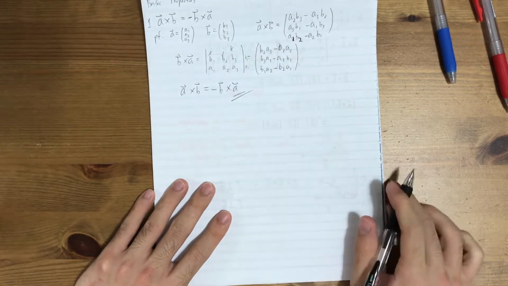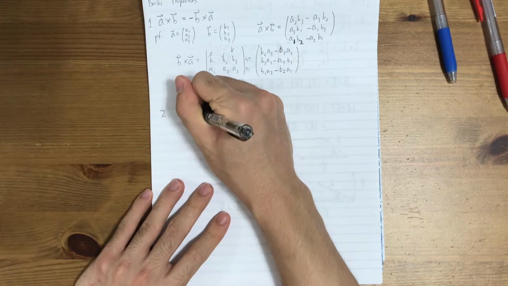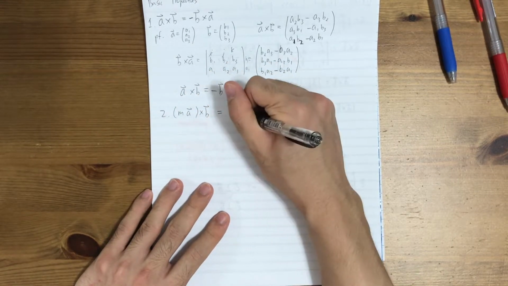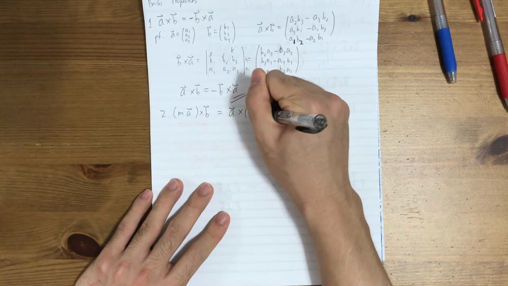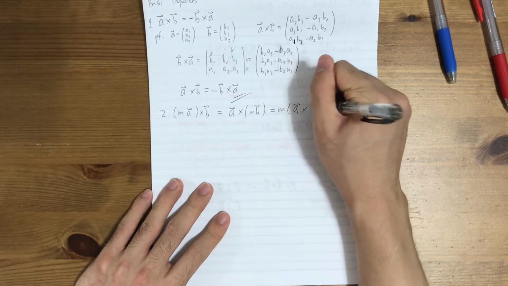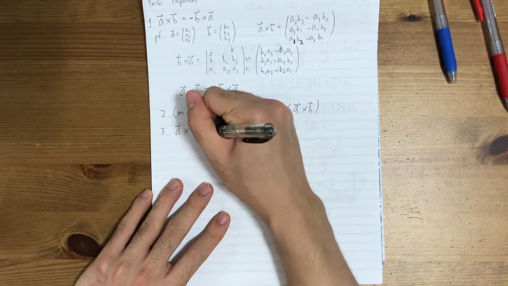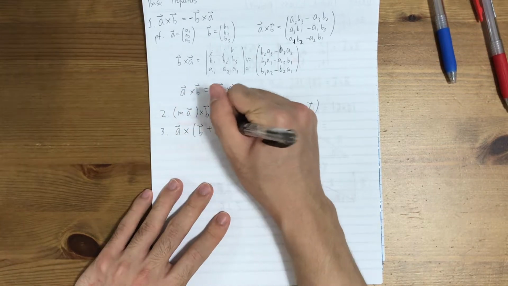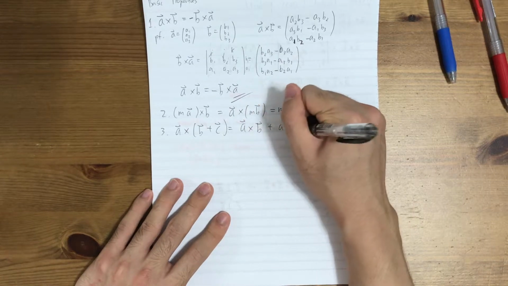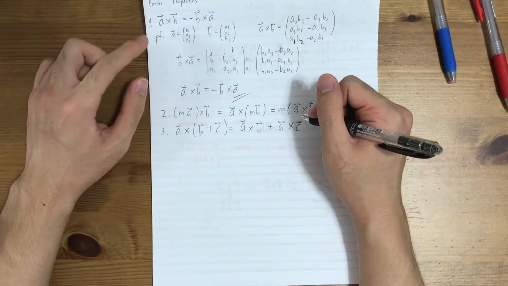That's the first thing. The second thing is when we have a constant multiple, then we can just move it anywhere, as we did for the scalar product. Lastly, does the distributive law work? The answer is yes, it does. So just be careful with the commutative law, okay?